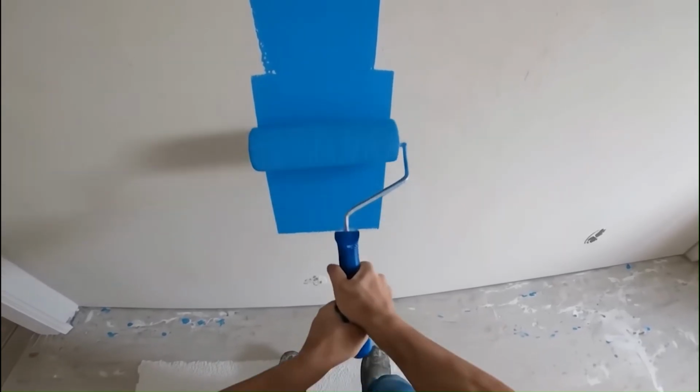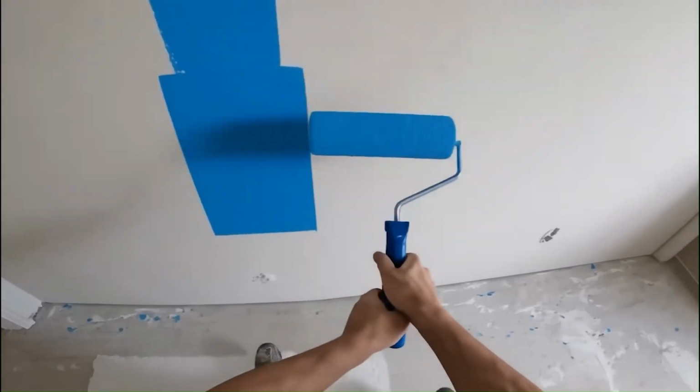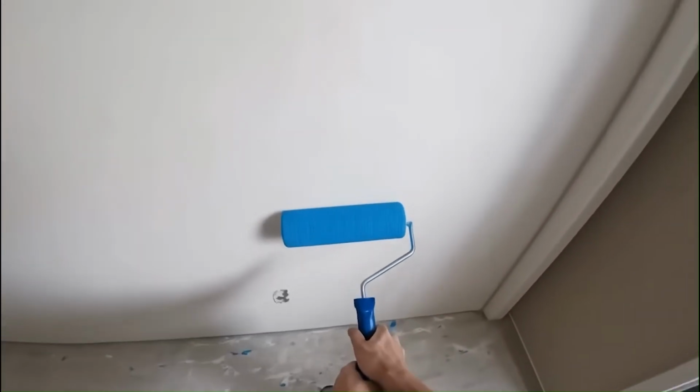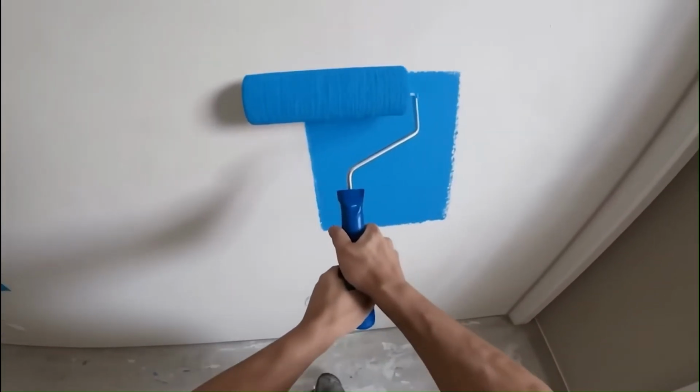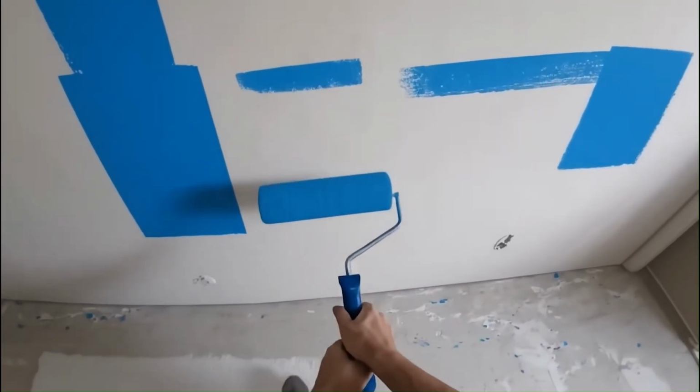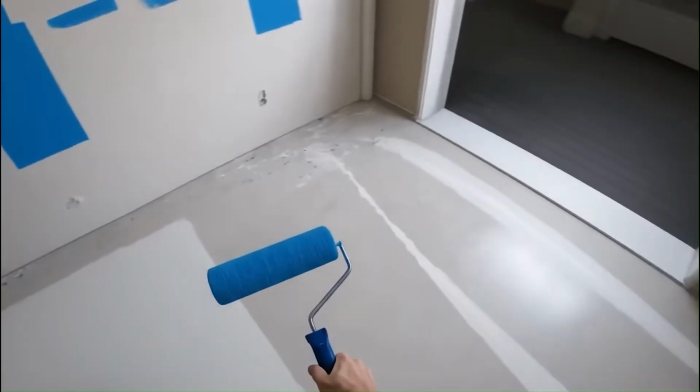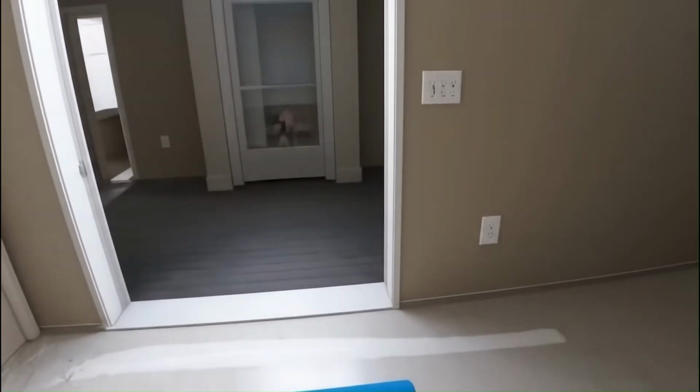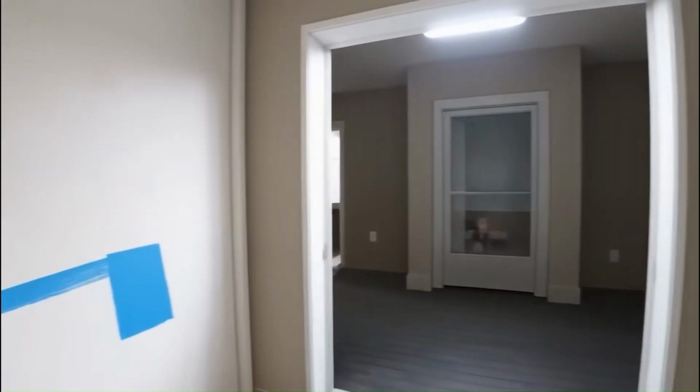World memory even carries over into your actions. For example, when I'm painting on this wall, my actions persist. I can look away and generate other parts of the world. But when I look back, the actions I took are still there.